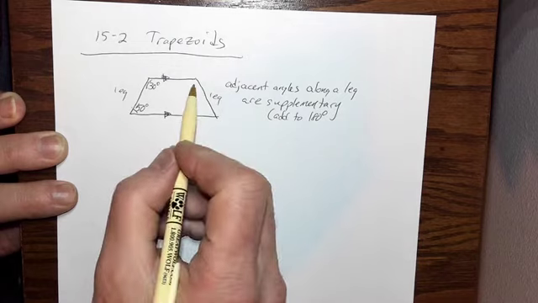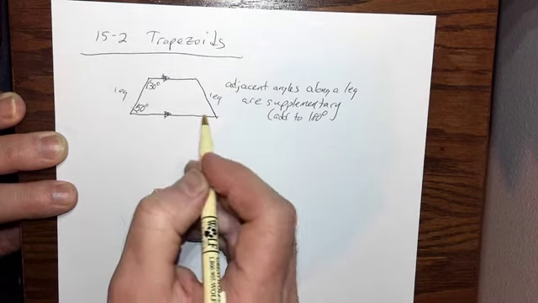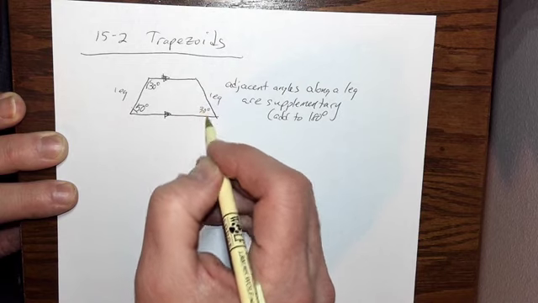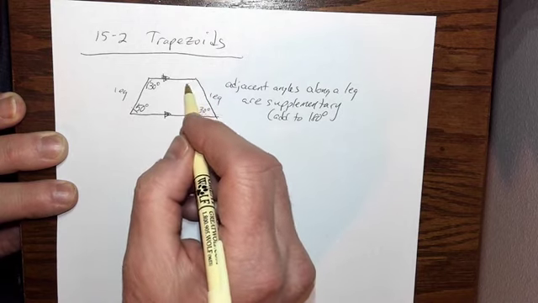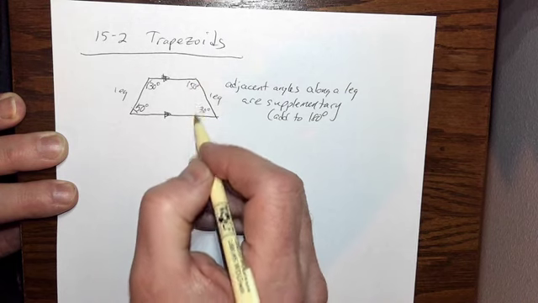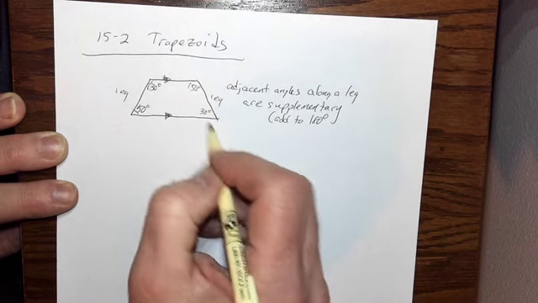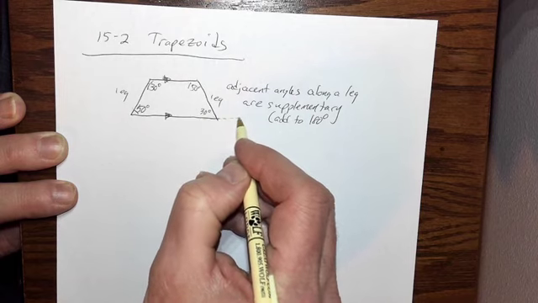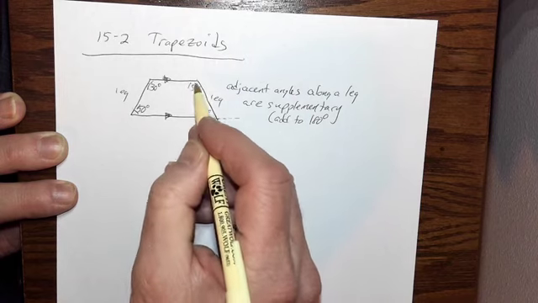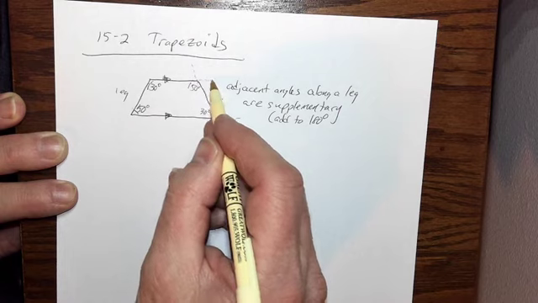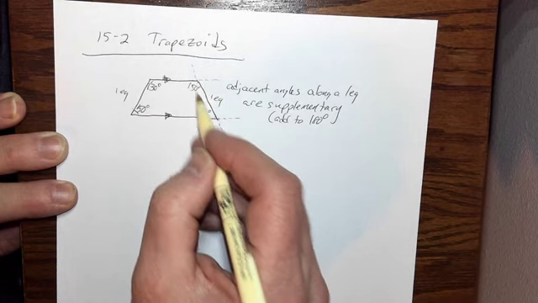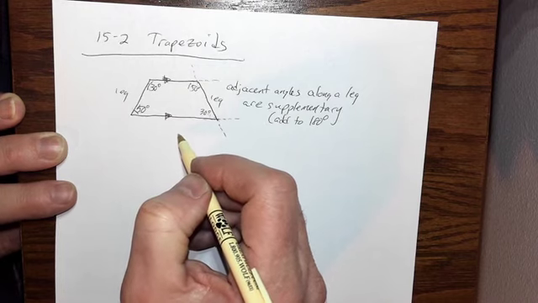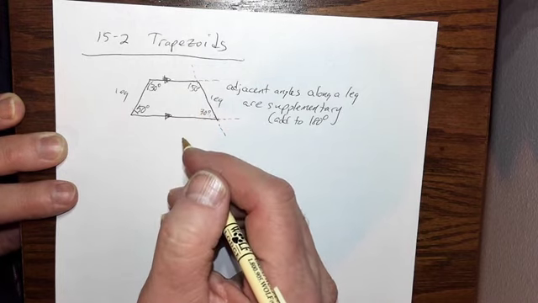And same is true of these two angles. They don't have to be the same, so this could be 30 degrees, 180 minus 30, this angle up here would be 150. But along a leg, those sides are supplementary. That really comes from, if you recall, this was a long time ago, but same side interior angles between parallel lines are supplementary, and that's what these are.